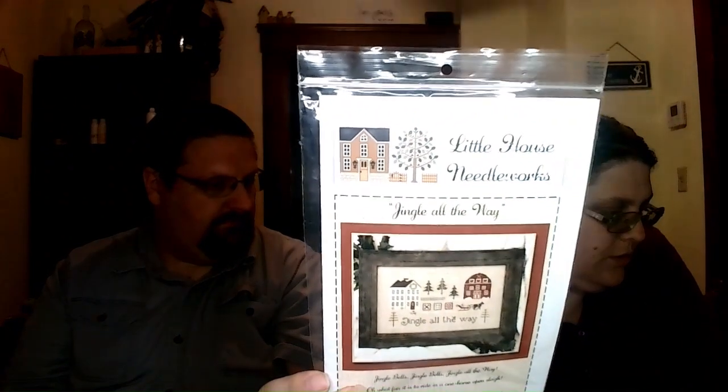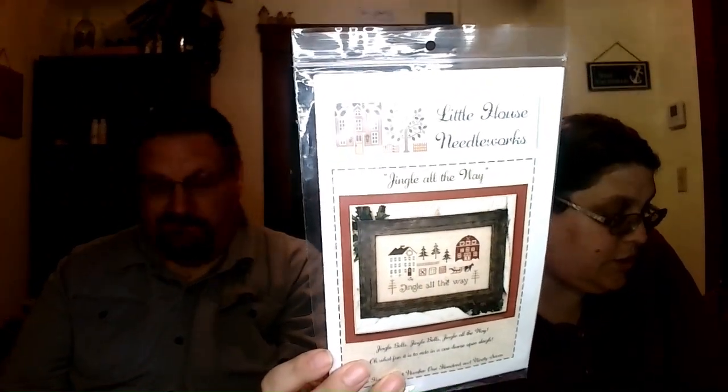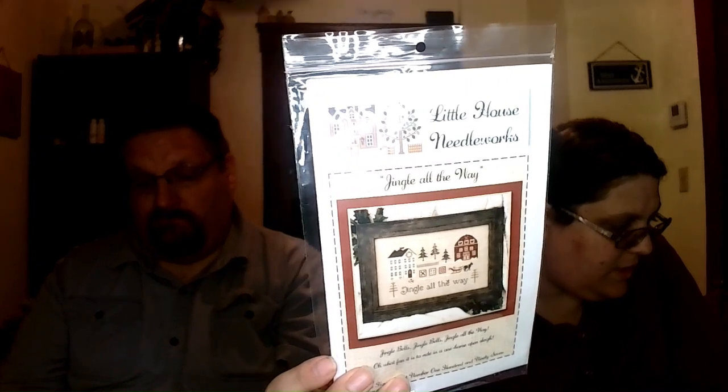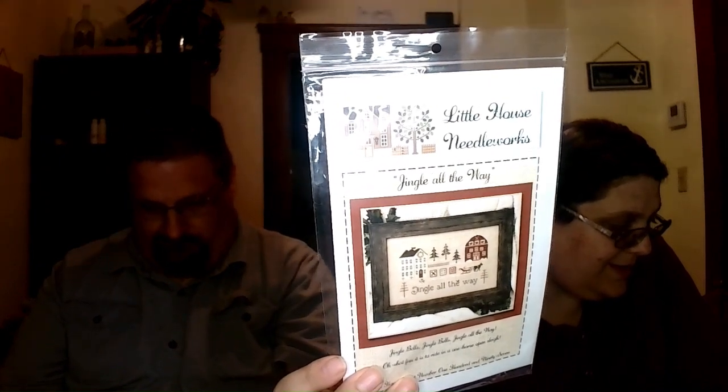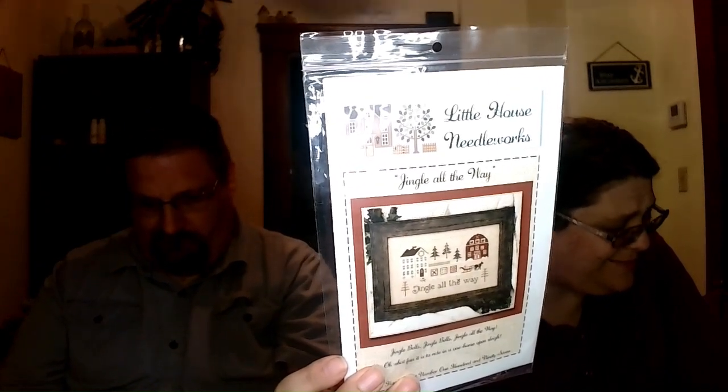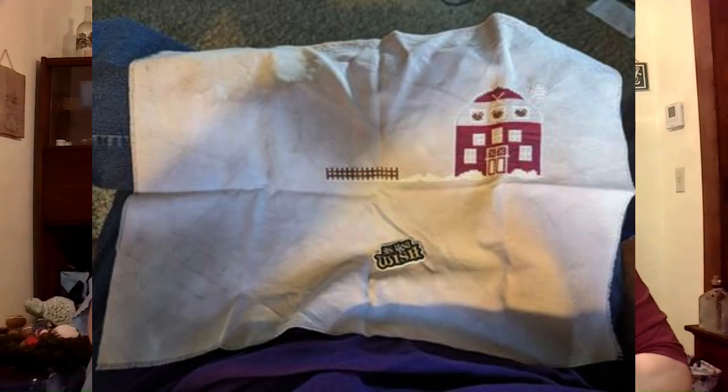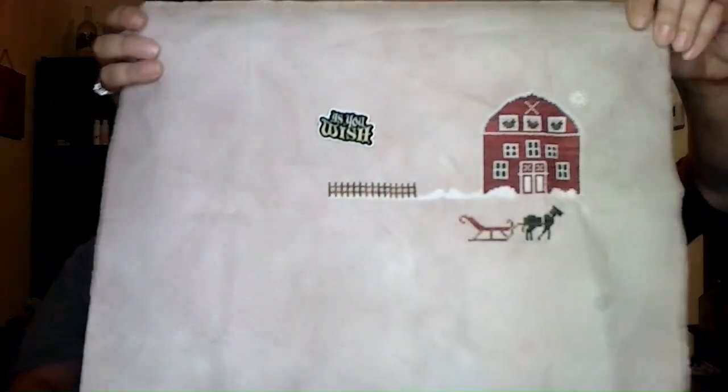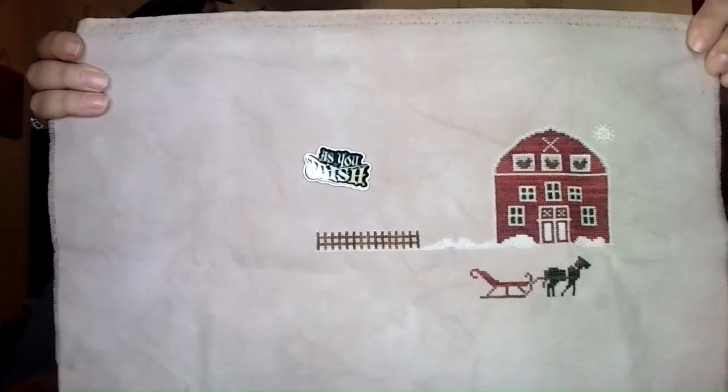So I pulled out Jingle All the Way by Little House Needlework for 2 monthlies. The Y, and I don't remember the other one. Go me. Here is a picture of where it started. And I did 714 stitches. That barn is finally stitched, y'all!